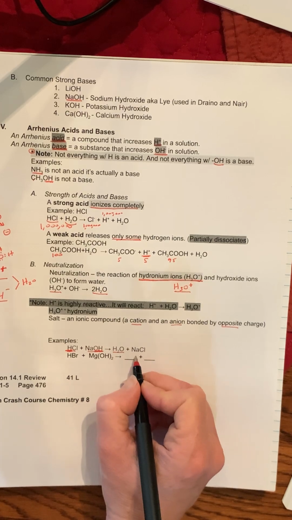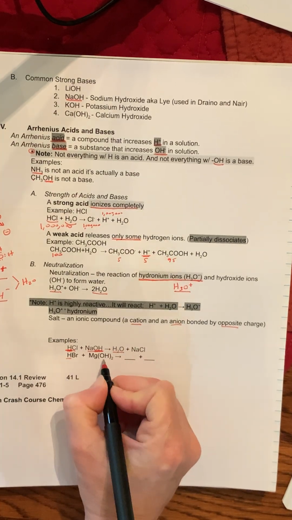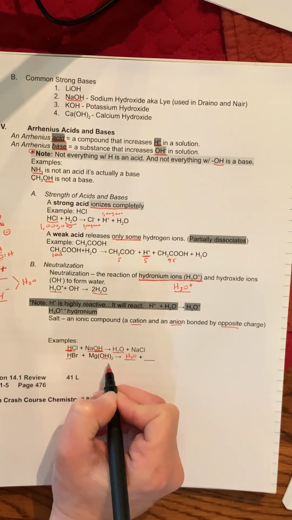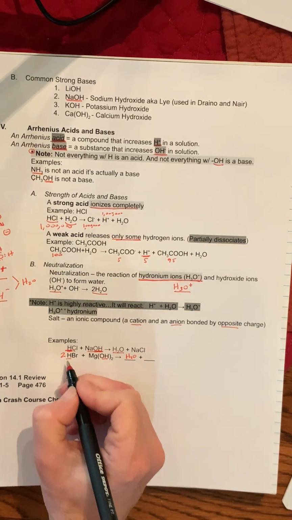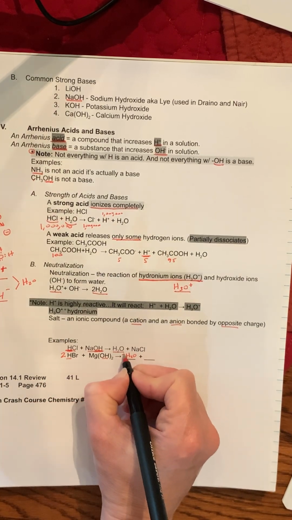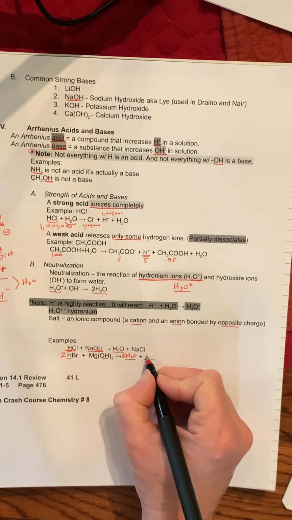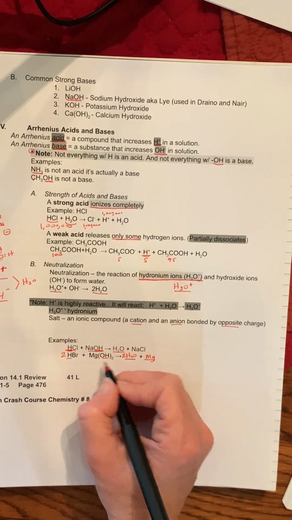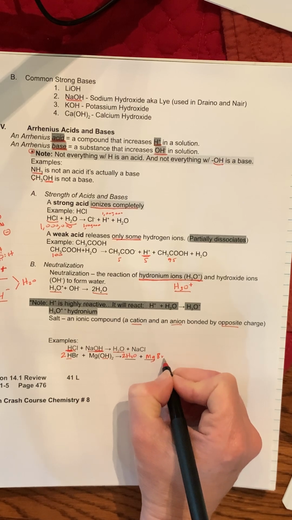What is going to form down here? Pause the video and write your products down. This is a double displacement reaction. The H plus and the OH minus are going to come together and make H2O, but I have 2 OHs, so I will need 2 of these, and 2 H pluses and 2 OHs will give us 2 waters. What's the salt that forms? I have Mg2 plus from the base, because there's 2 hydroxides, it's 2 plus, and it's in group 2. And Br, which is a halogen, it's just 1 minus, so I need 2 of them to balance the charges.